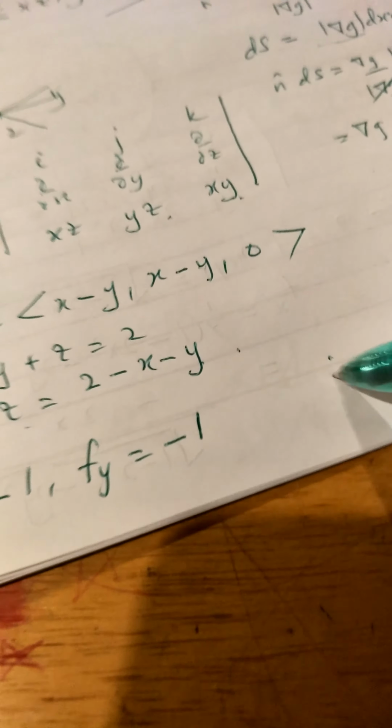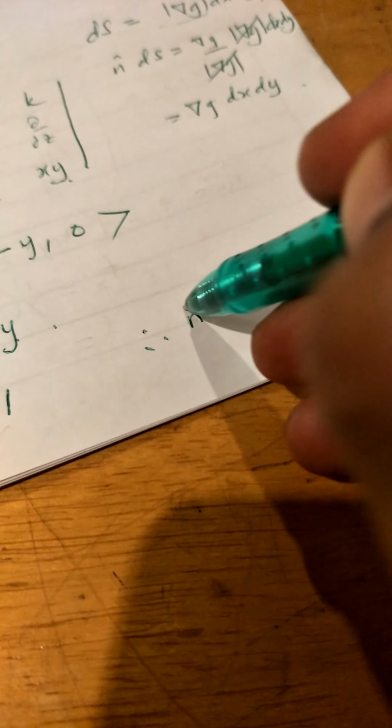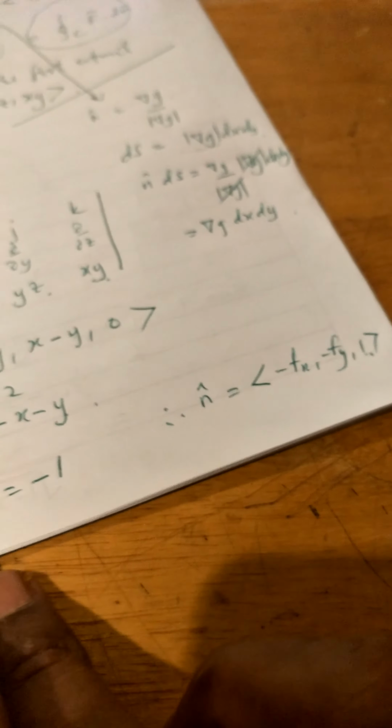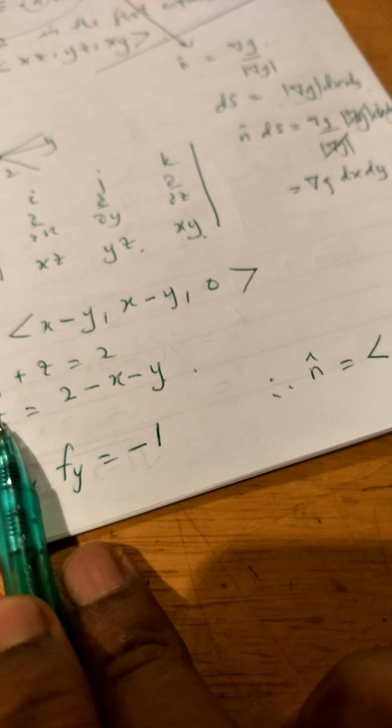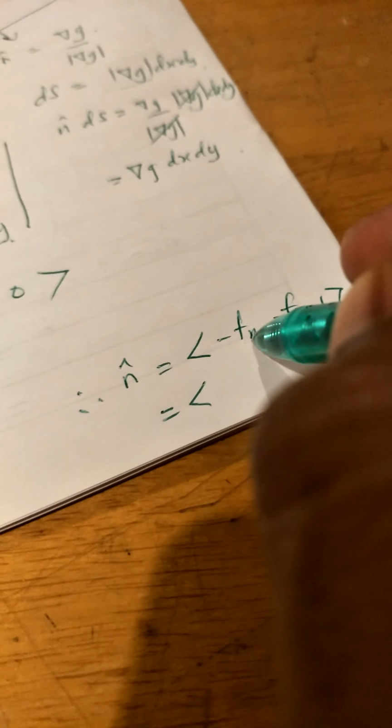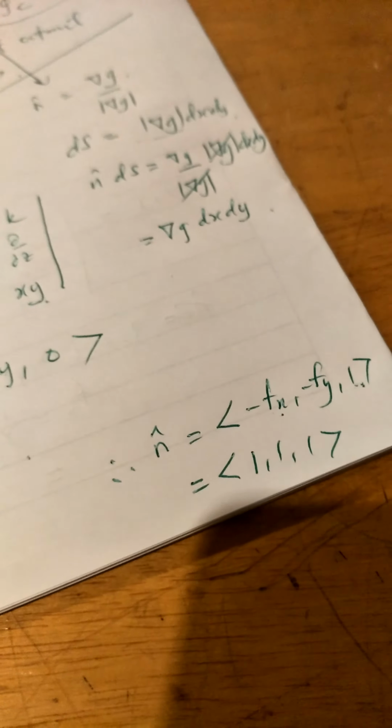Okay, therefore our n you can write as minus fx, minus fy, don't forget that minus, and 1, because we write the function in terms of z, so differentiating z we get 1. Now negative fx is 1, so we get 1, 1, 1.